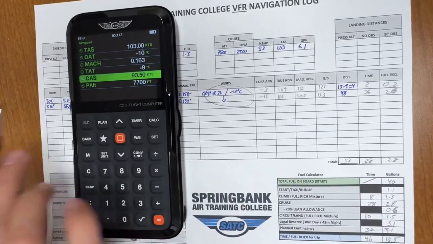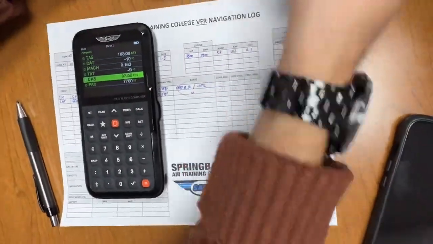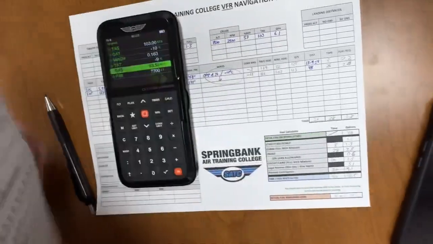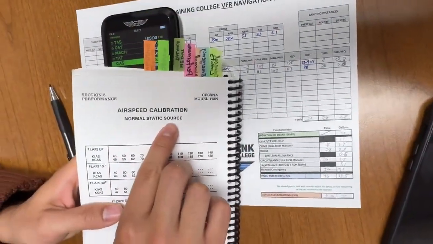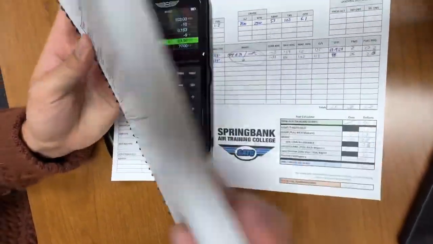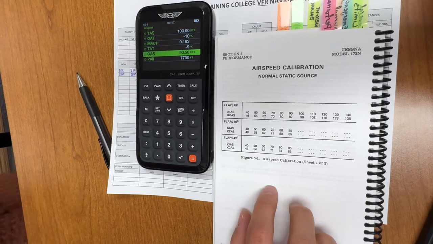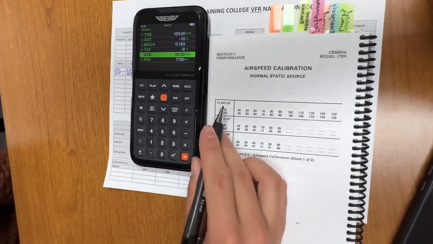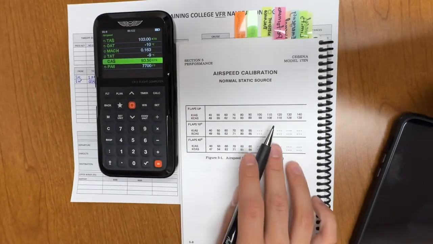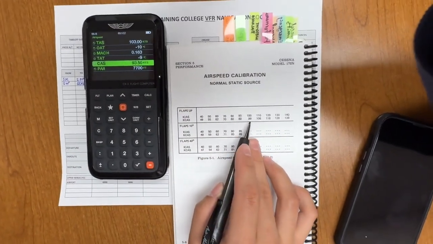Now, that's not indicated. We got to factor that in too. So you go to your POH now, performance section, right near the start, and you have to find your airspeed calibration normal static source, not to be confused with the airspeed calibration alternate static source over here. So, normal static source. We're going to be flaps up in cruise, I hope. We're going to be about 93 calibrated. So we'll find the closest one.